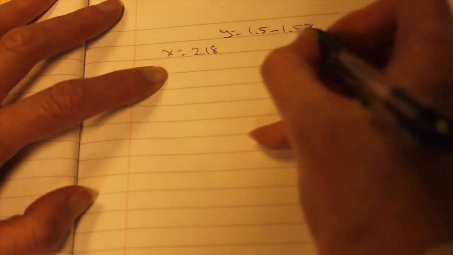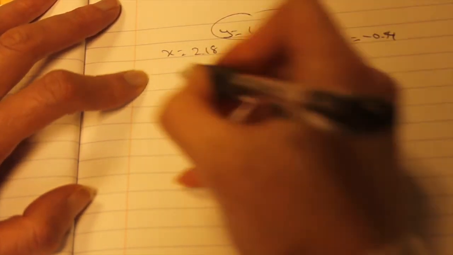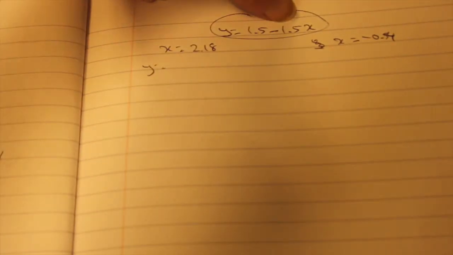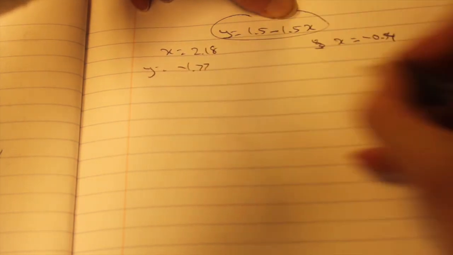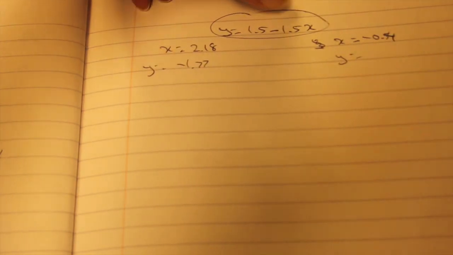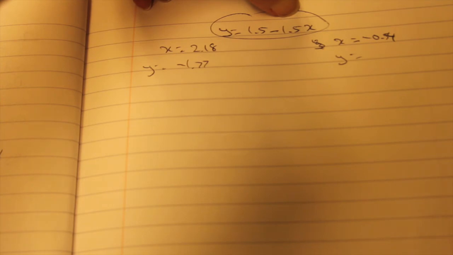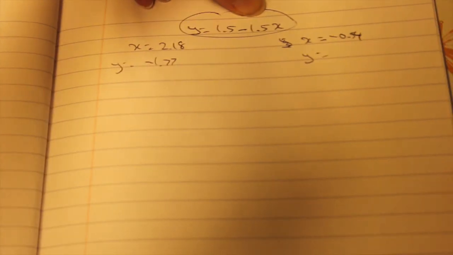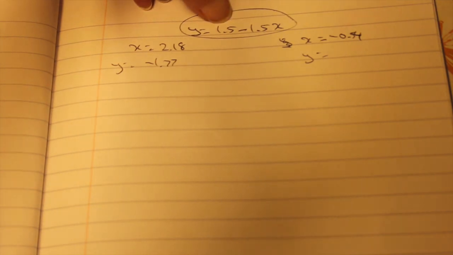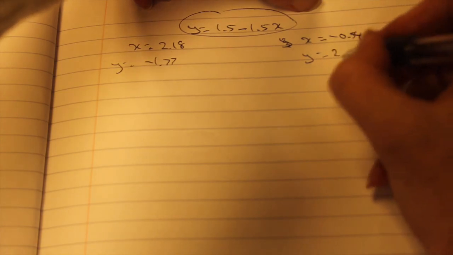So putting it in here for 2.18, I have 1.5 times 2.18 equals, then it's 1.5 minus that answer, gives me an answer of minus 1.77. And over here, 1.5 times minus 0.54 gives me minus 0.81. So it's 1.5 minus that answer gives me 2.2.